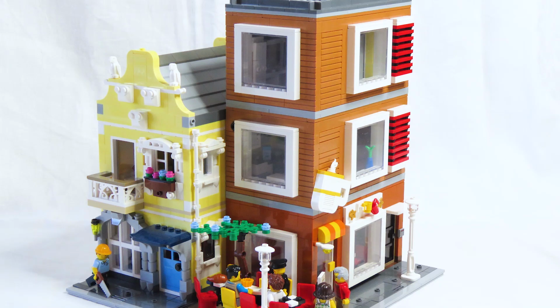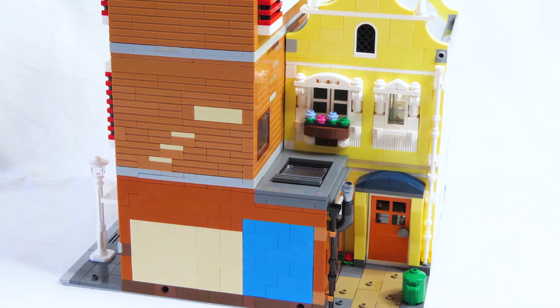What do you think of the final design? Did I meet the design goals that I set out originally? Is there anything I could improve?